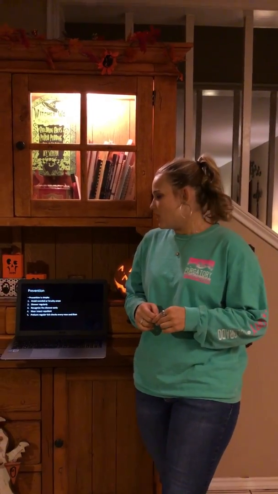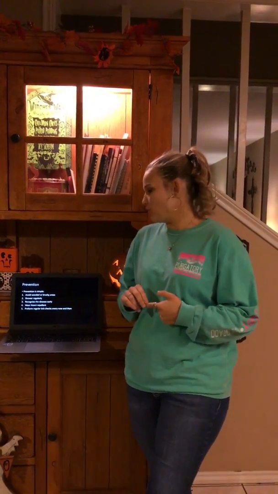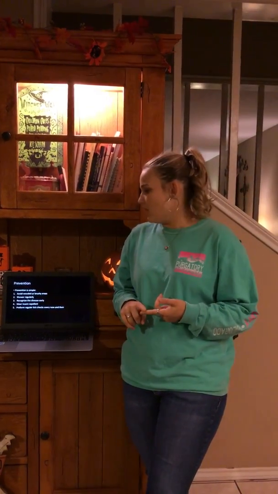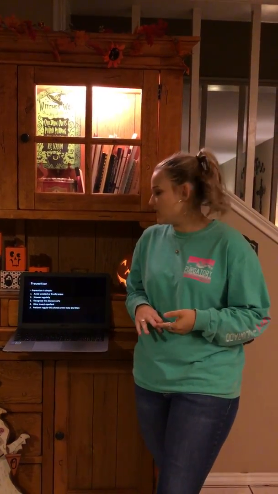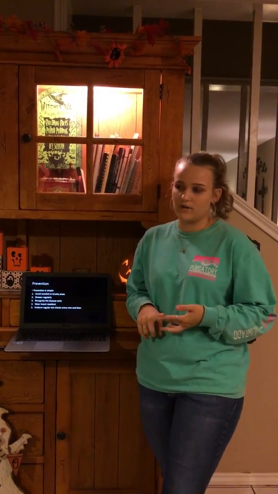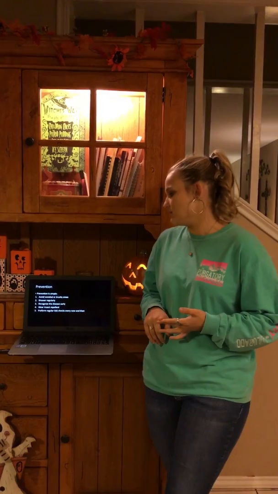Prevention. The prevention of this disease is very simple. You can avoid wooded or brushy areas, obviously like the woods or forest. You can shower regularly. You can recognize the disease early. So if you have the EM rash, headaches, chills, fatigue, joint pains, anything like that, if you recognize it early, it's very easy to prevent severe cases of this disease.